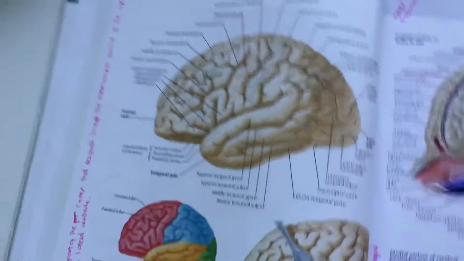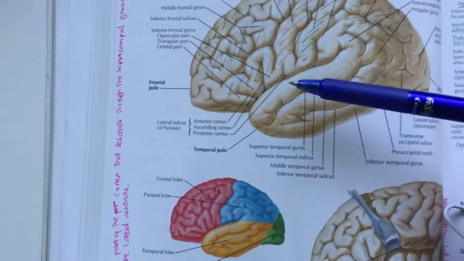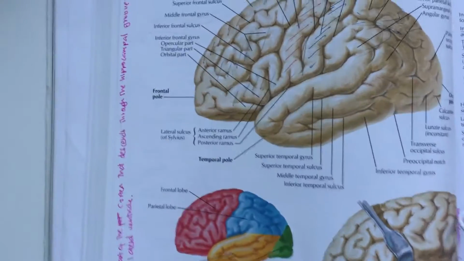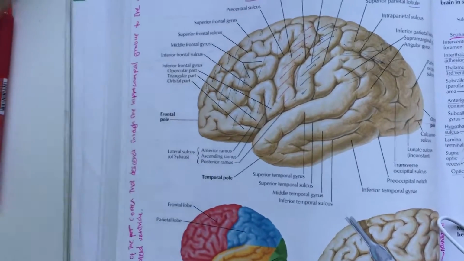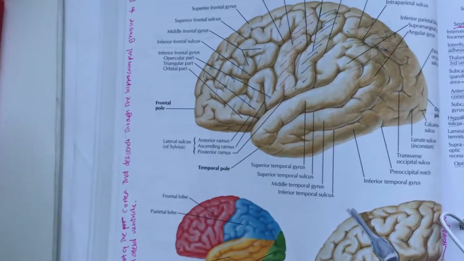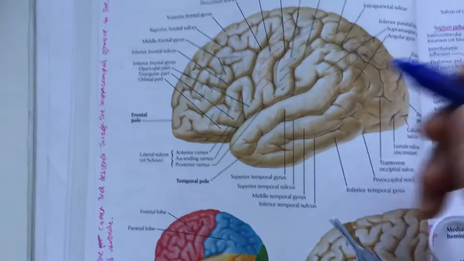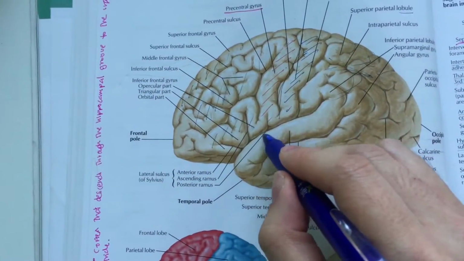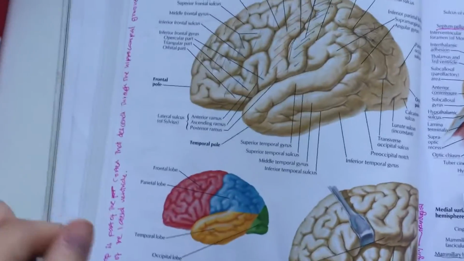Okay. Temporal lobe on the other hand. The temporal lobe is here. You can see the superior, middle, and inferior gyri. How is it separated from the rest of the lobes? You have this sulcus here. It's called the lateral sulcus. Okay, the lateral sulcus.